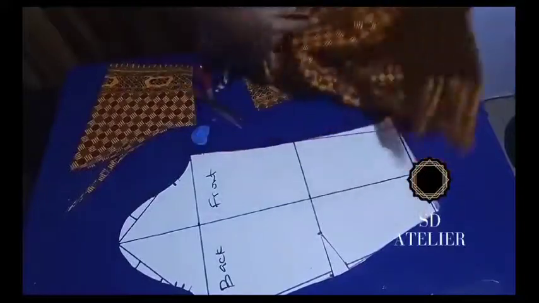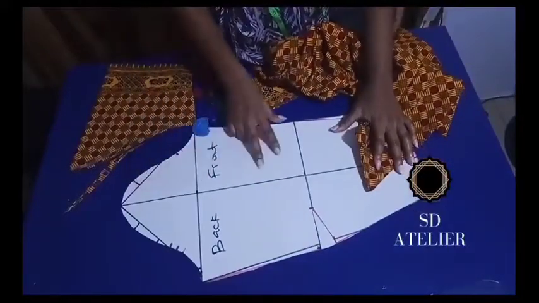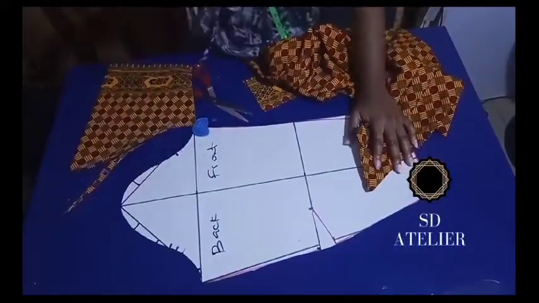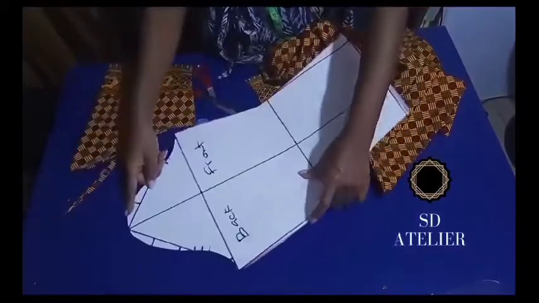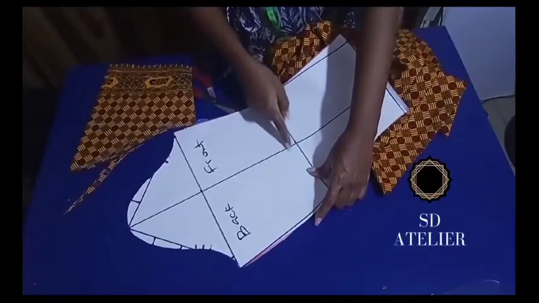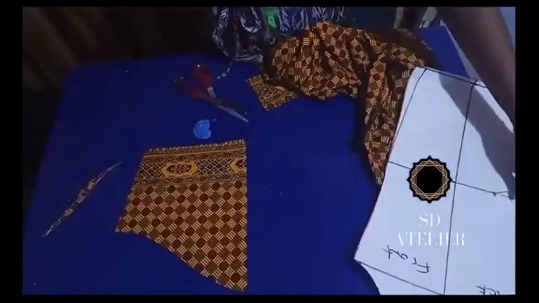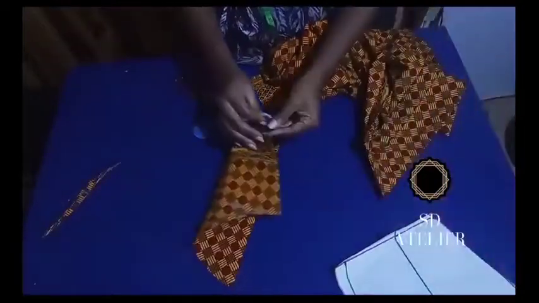So the next thing is to move to the sleeve. Okay, I have my sleeve pattern here. If you have not seen my video on how to draft the sleeve pattern, I'll leave the link down below for you. Okay, so I'm stopping at this place, the elbow side, okay, because I have limited fabric.